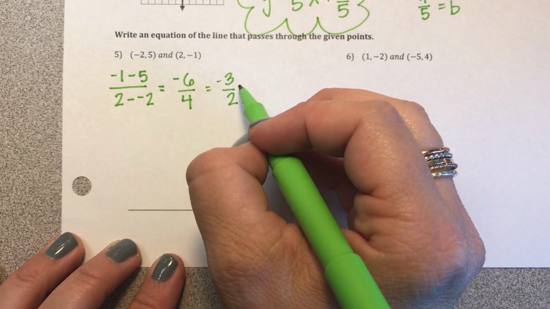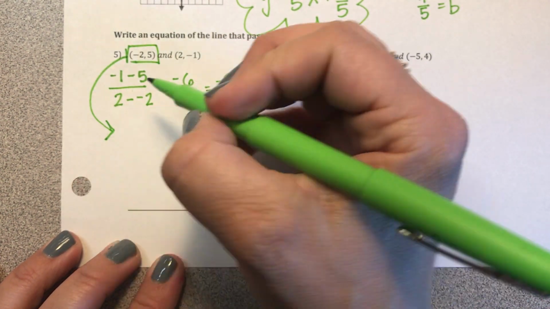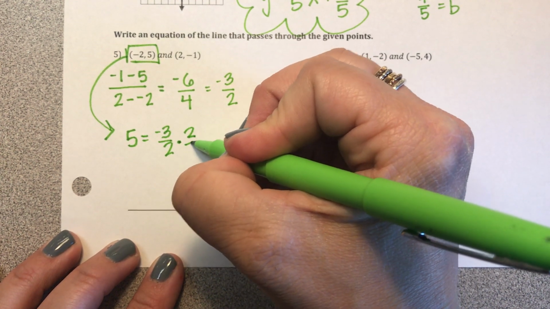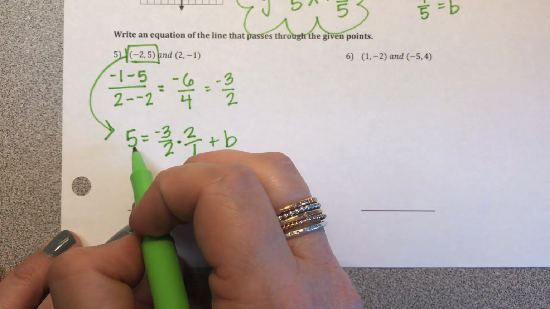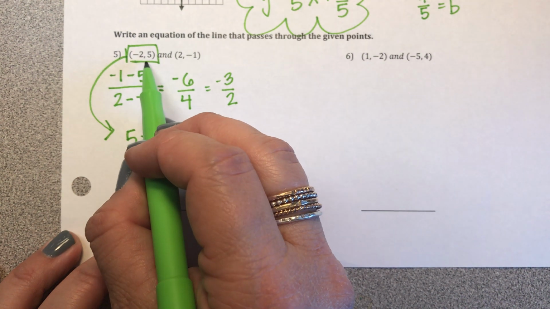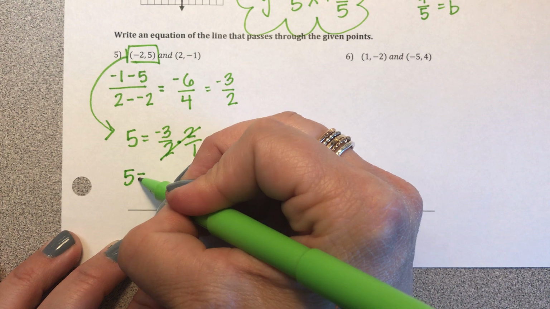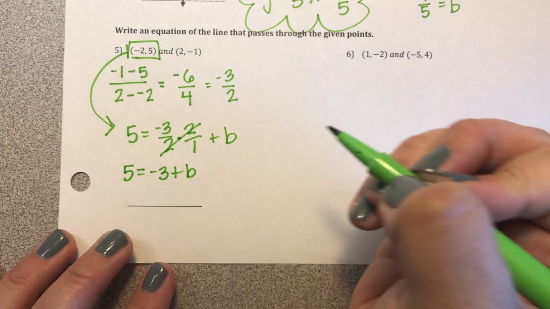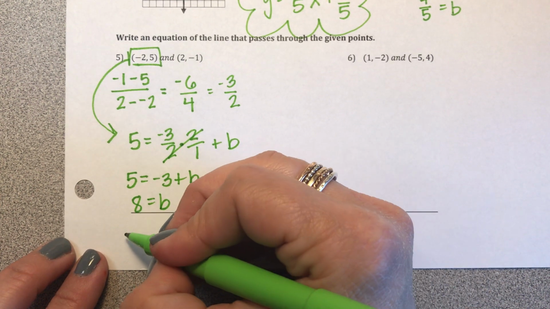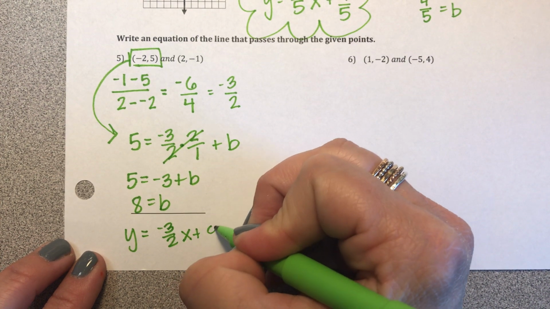And so now what I'm going to do is pick either one of these points. I'm just going to use this one. It really doesn't matter. Y equals m times x plus b. Okay, again, this is the m that I just found, and then I'm using this for y and this for x. So I can cross reduce. 5 equals negative 3 plus b. I'm going to add 3 to both sides to get 8 equals b. So y equals mx plus b.